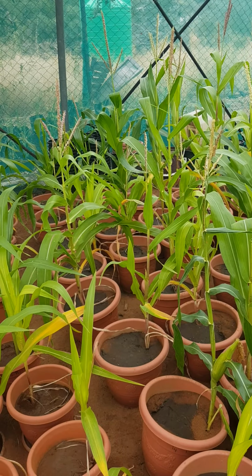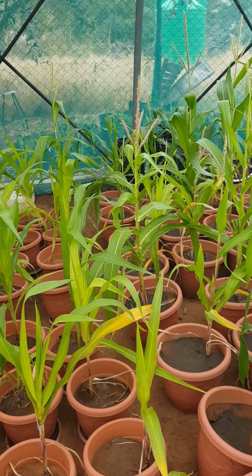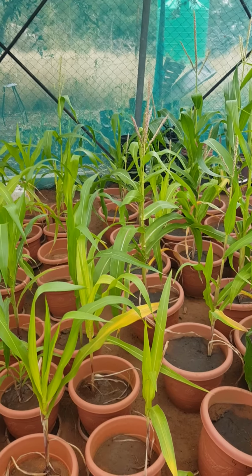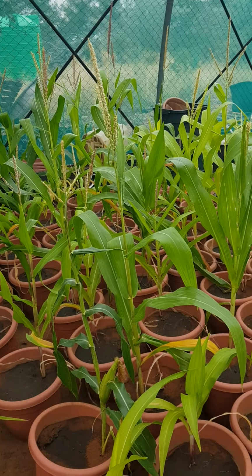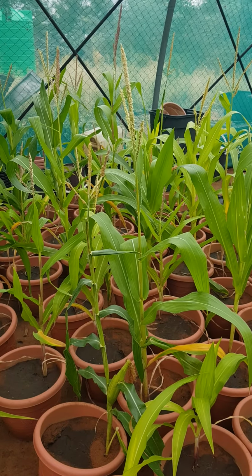Okay, so one of the students will also be monitoring the long-term effect of fly ash application on soil quality. Okay, so these are some of the experiments being conducted.